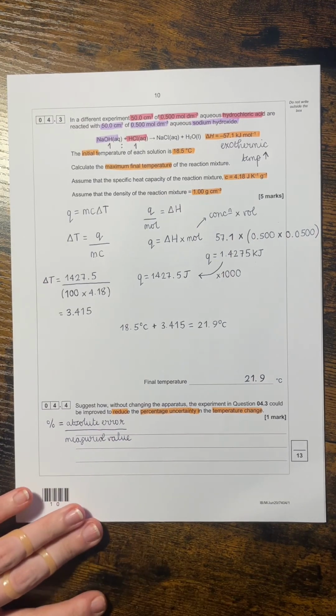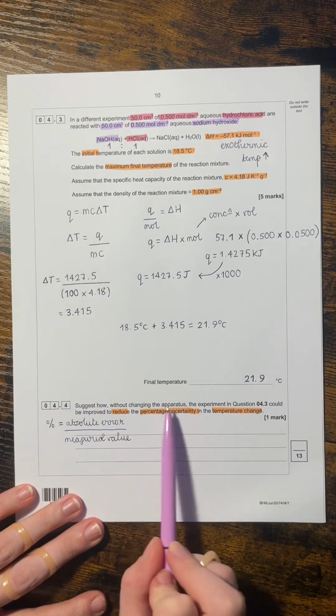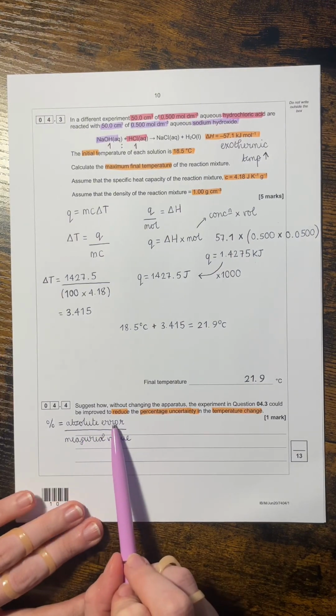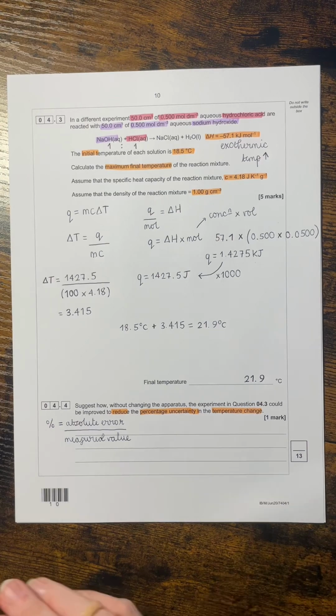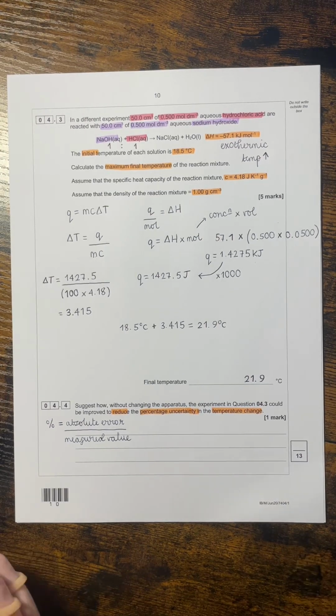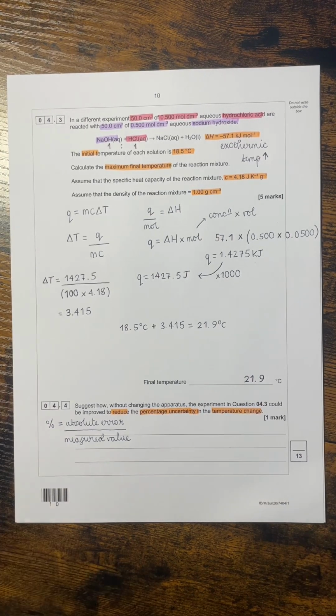Now we're told we cannot change the apparatus. So the absolute error, which is coming from whichever piece of equipment we're using, can't be changed, because that will only change if we change the piece of equipment that we're using.